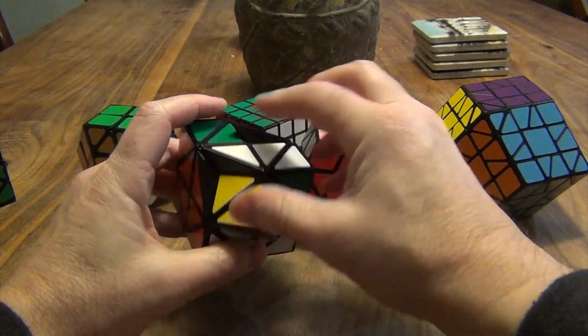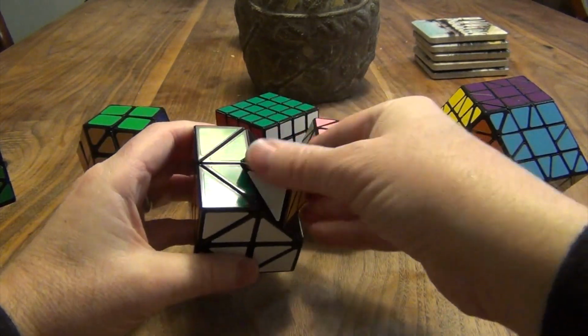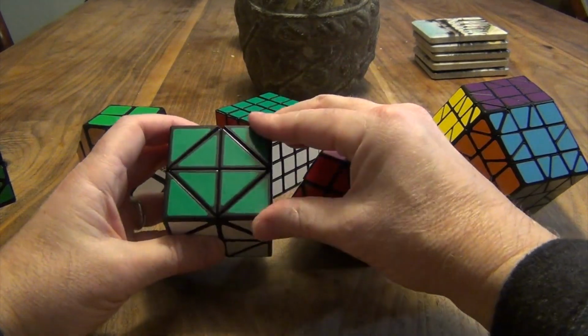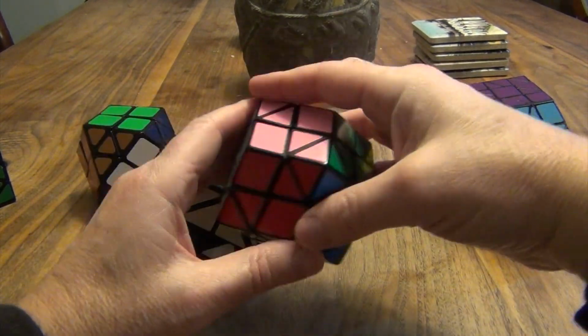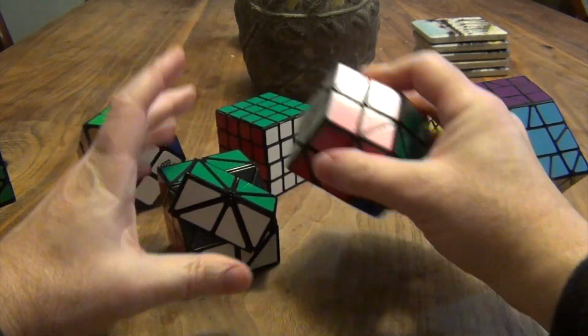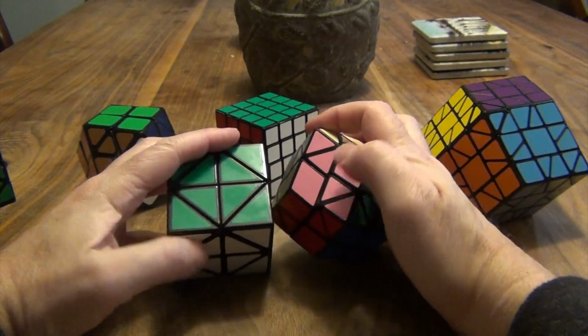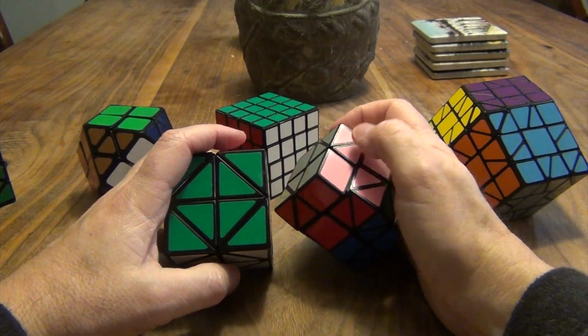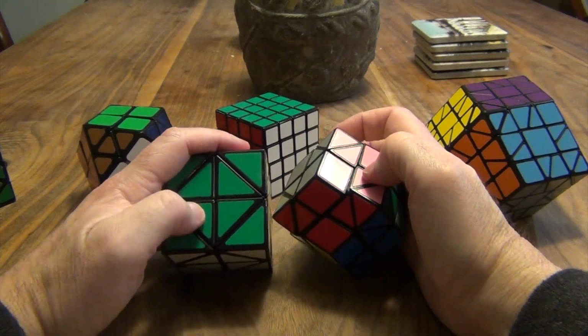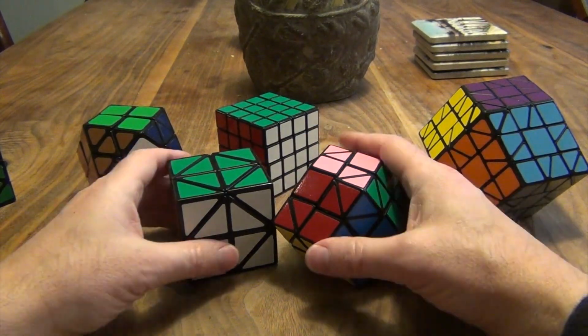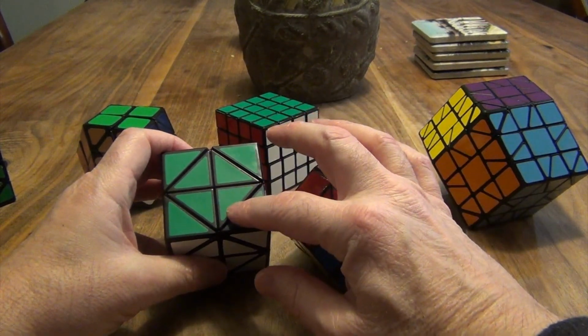So that's the process of jumbling. Okay, so this seems to be equivalent to that, where if this turn is equivalent to this turn, then these corners here are equivalent to these two pieces over here, and these guys over here are equivalent to these pieces over here. So we have an almost one-to-one correlation with this helicopter cube.